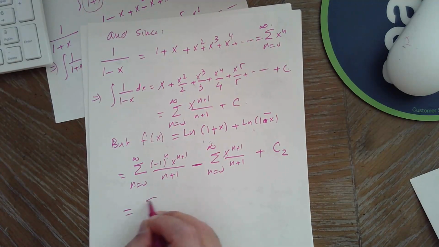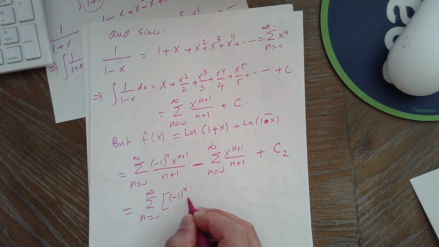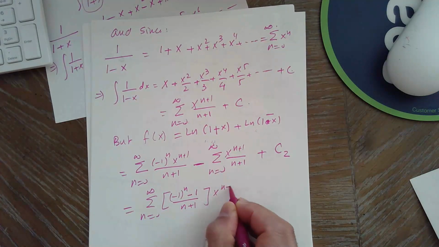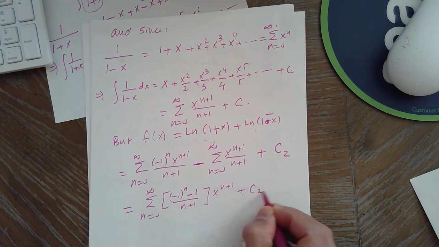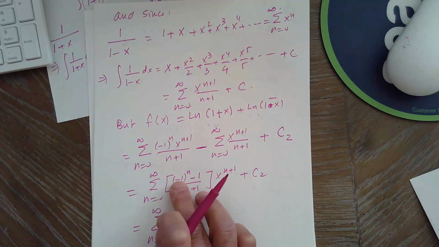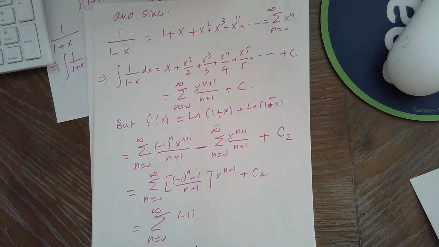So we can put it together: the sum from n equals 0 to infinity of negative 1 to the n, minus 1, over n plus 1, x to the n plus 1, plus c2, which also can be written as, you can work it out and see that, once they're going to be 0, and another time they're going to be negative 1.